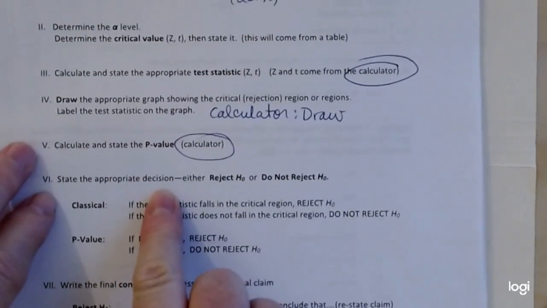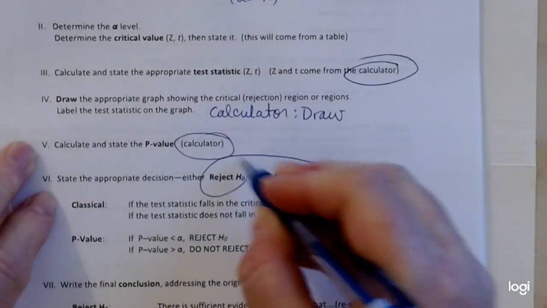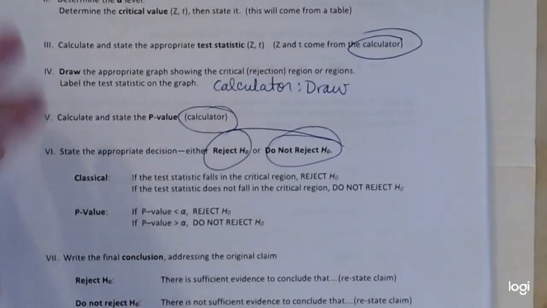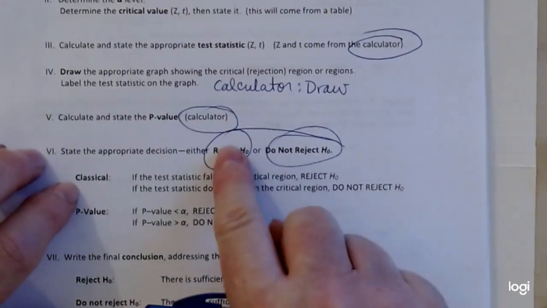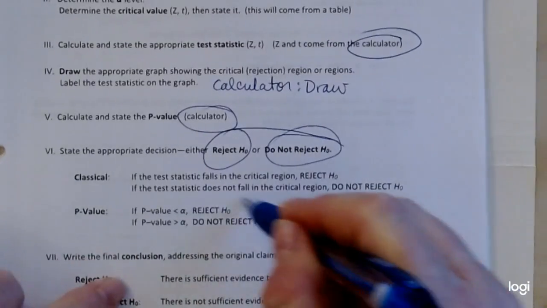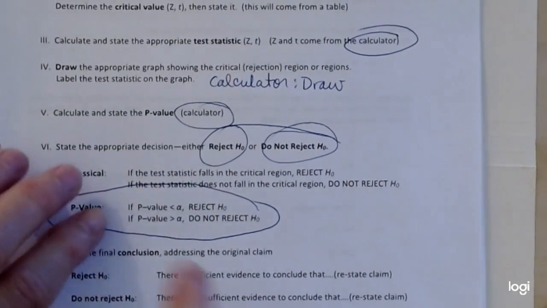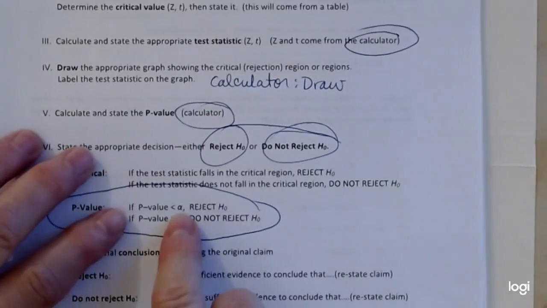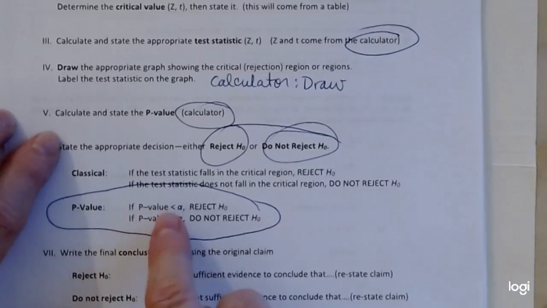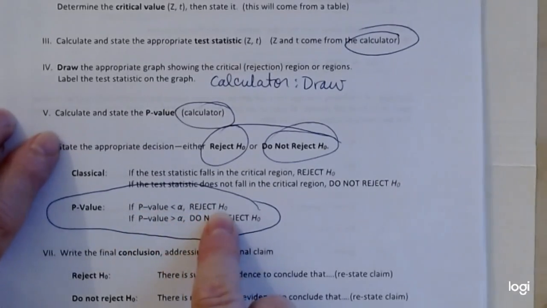State the appropriate decision. We either reject H0 or do not. These are our only choices. Reject or do not reject. We don't say prove. We don't say I think this is true. We just reject or we do not reject. We're going to be doing the p-value method, not the classical method. So if the p-value is less than alpha, remember alpha will be stated in the problem and the p-value comes from the calculator. If the p-value is less than alpha, we reject H0.